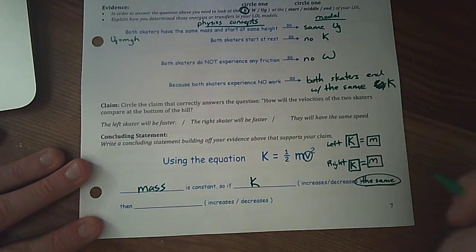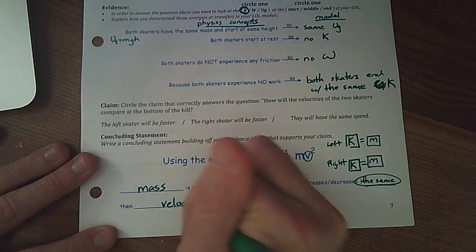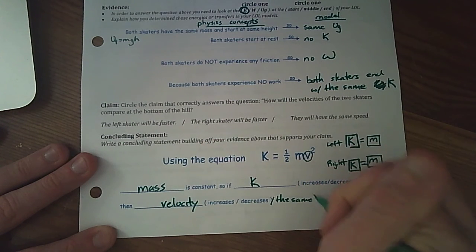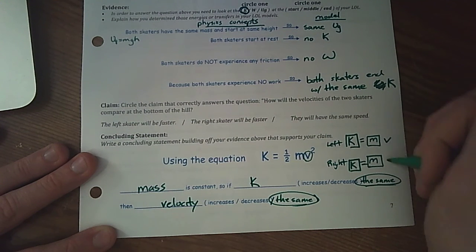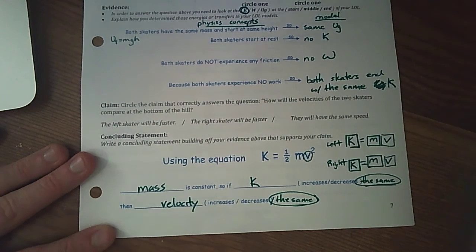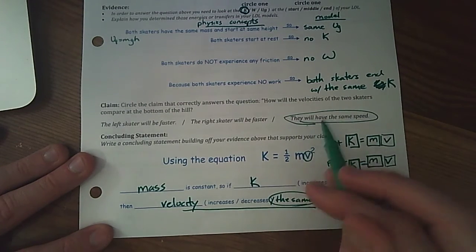Then velocity, there's no other way around it, would also have to be the same as well. If velocity was different, one of these other variables would also have to change. So velocity also stays the same. And if that's the case, then we've just answered our claim. Both of them are going to have the same speed.